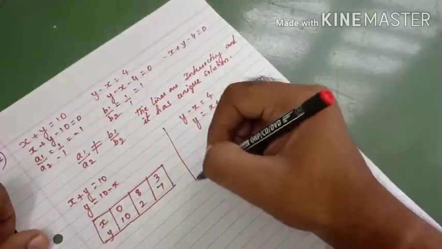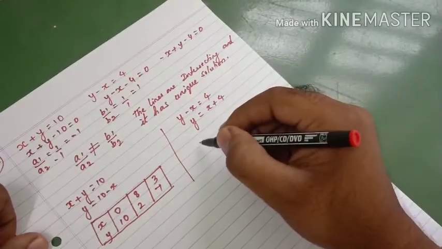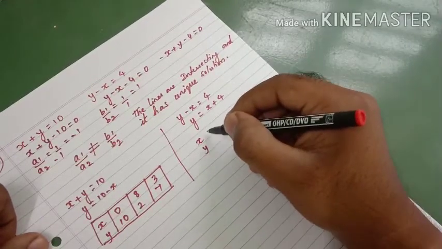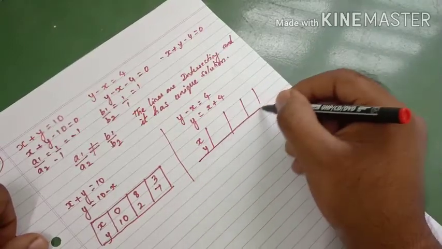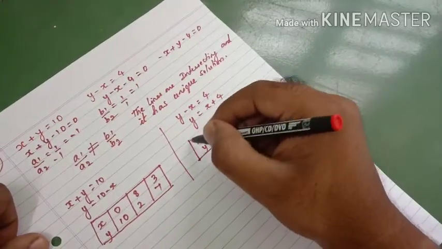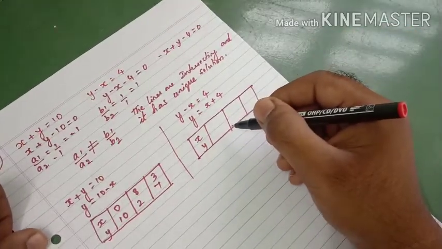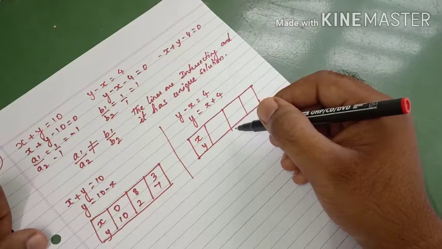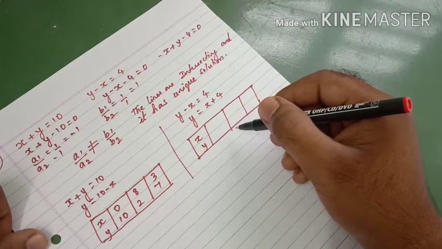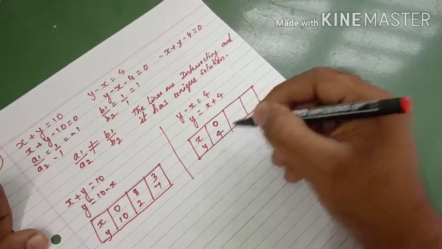Coming to the second line, y is equal to x plus 4, similarly we'll take x and y values and write the tabular column. Here y minus x is equal to 4, so y is equal to x plus 4. When x is 0, then y is 4, right?